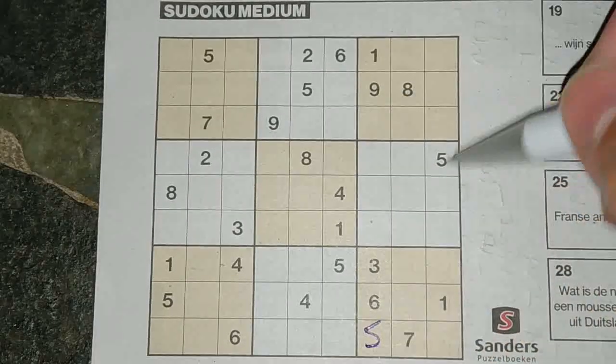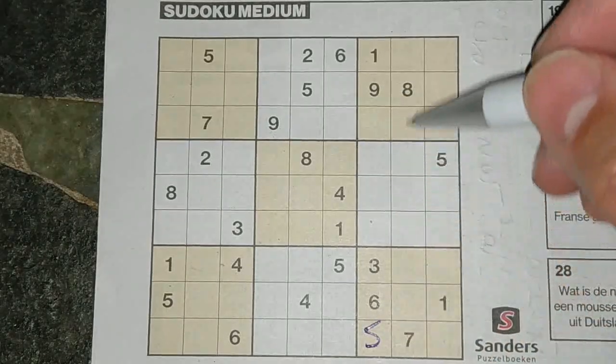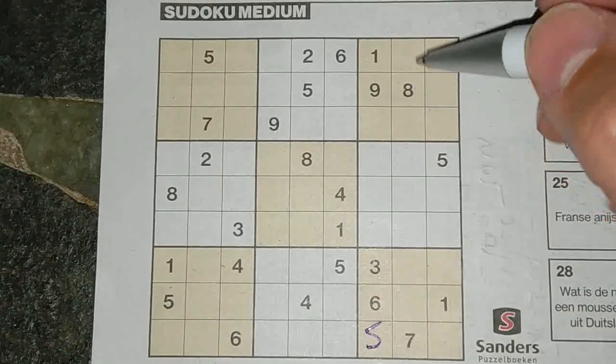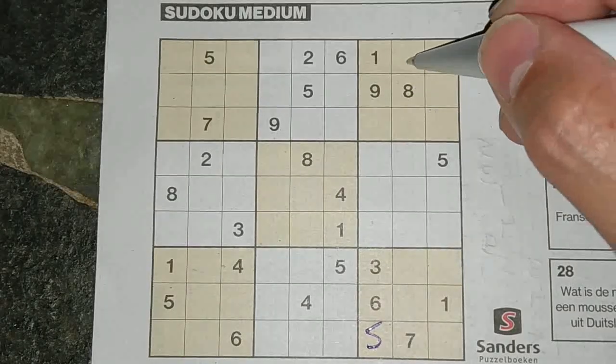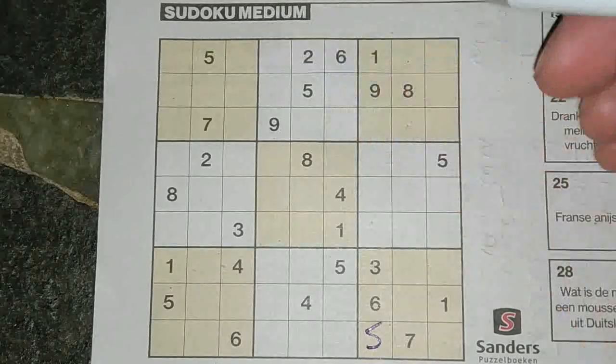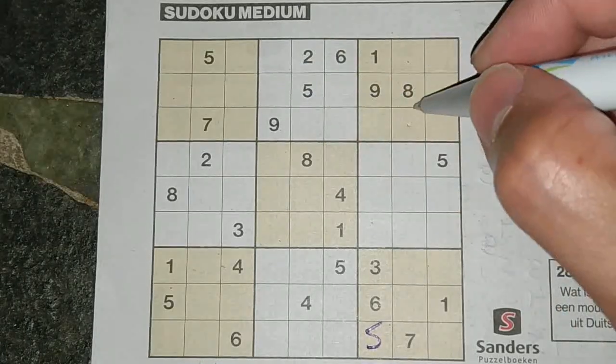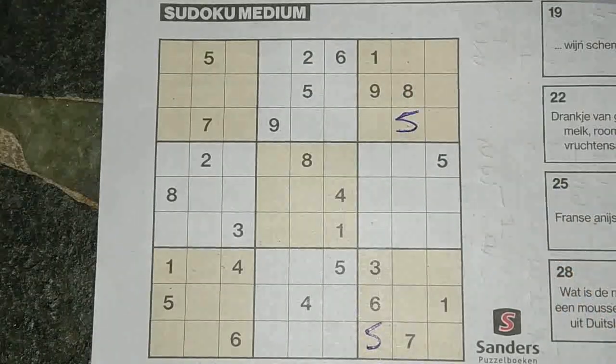5 in this column, 5 in the last column, so in this column the only 2 places for 5 is here or there, but I see here a 5, so no 5 there. 5 must be here.